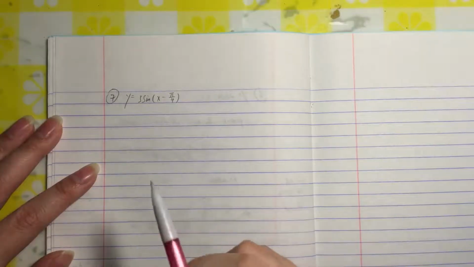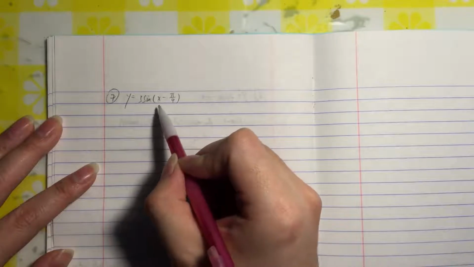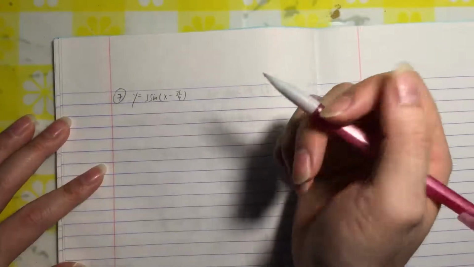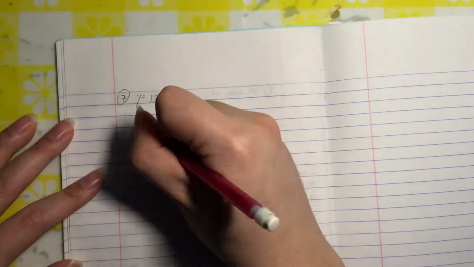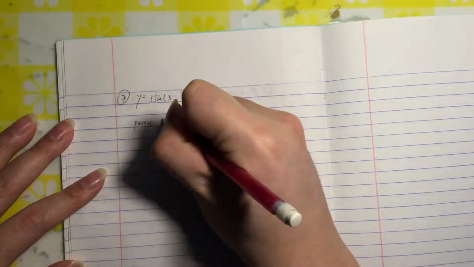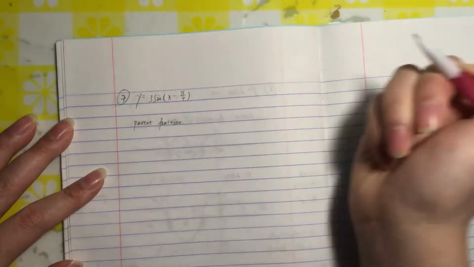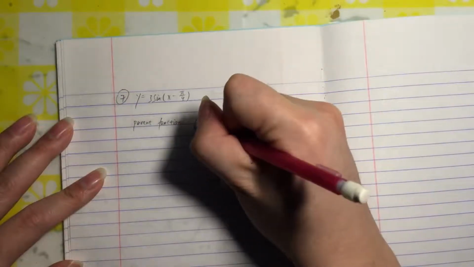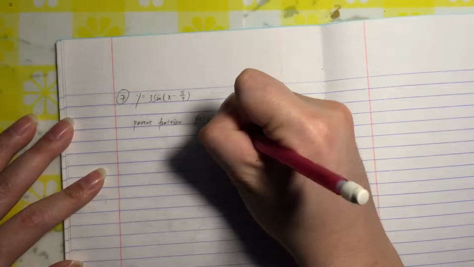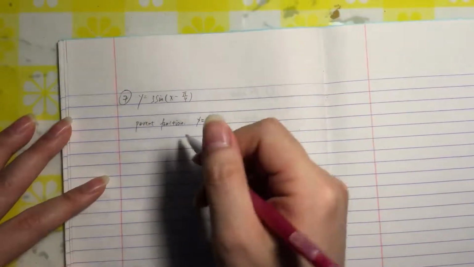Next example. How can we graph the function y equal to 3 times sine of x minus pi over 4? In order to graph this function, let's first of all choose the parent function. For the parent function, I choose y equal to sine x. Next, let's graph sine x in the first period.